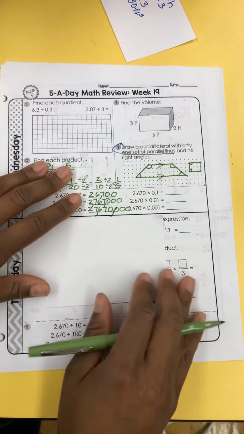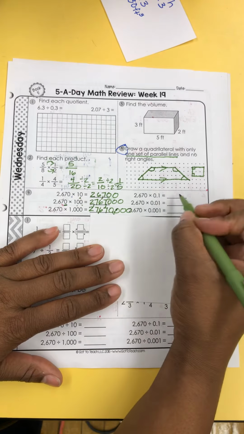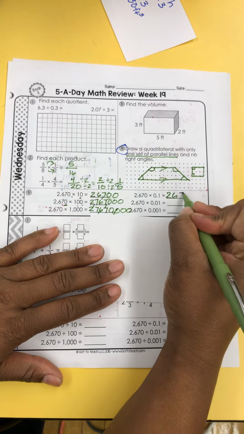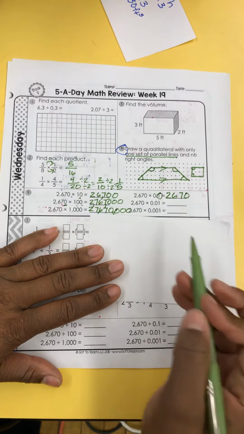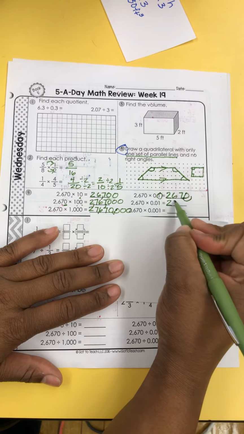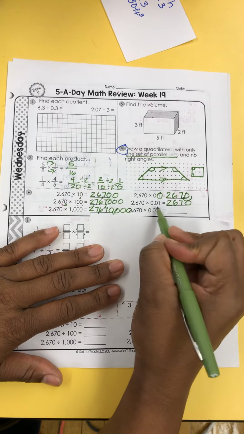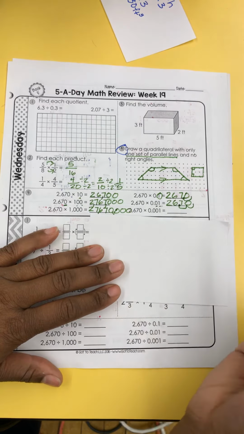Here we are multiplying decimals by this same whole number. So same thought, thinking 2,760 times 1. But here when we multiply decimals, we multiply, circle, circle, move it. So we move that one up one space. And then here we would move it up 2 because we got 2 digits.